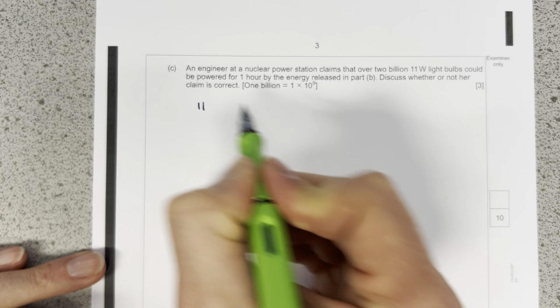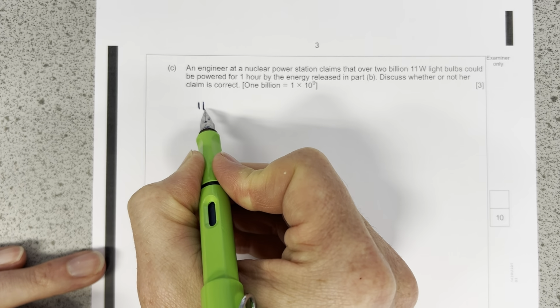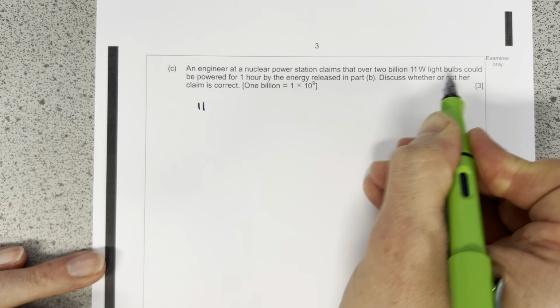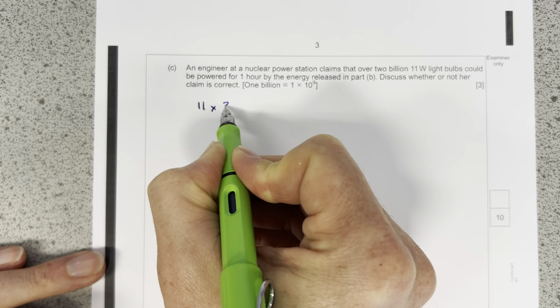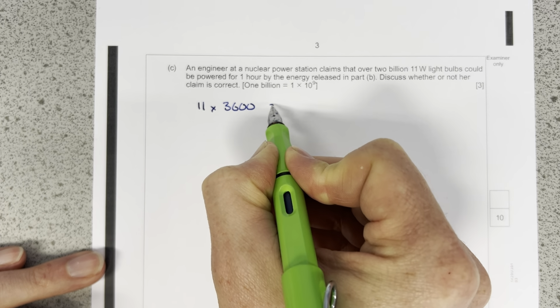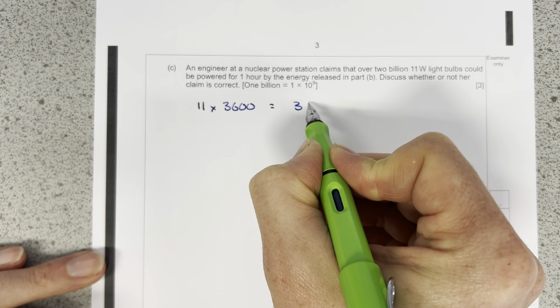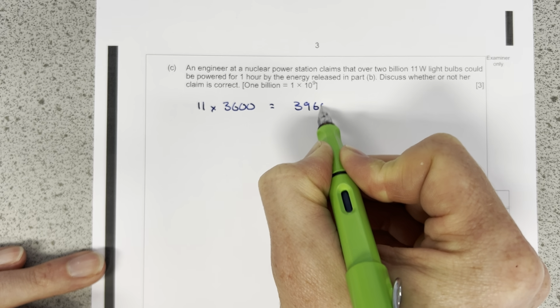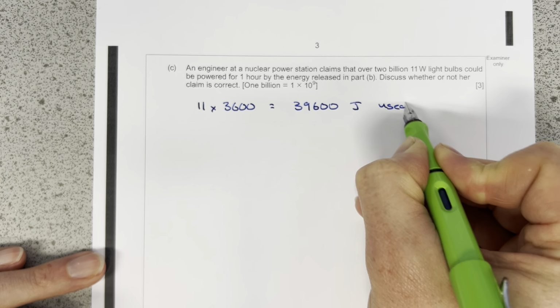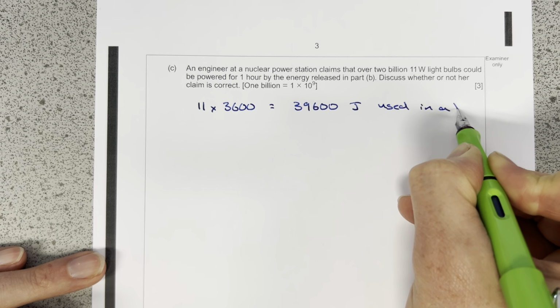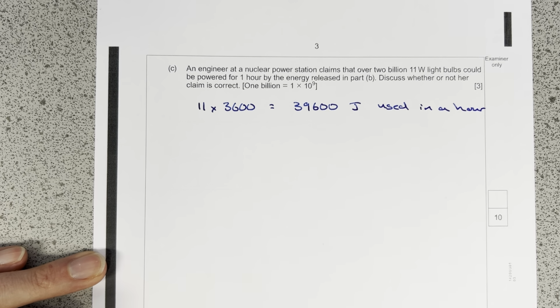So 11 watts is 11 joules per second. So for an hour, that's going to be 11 times 3,600, and that will give me 39,600 joules used in an hour.